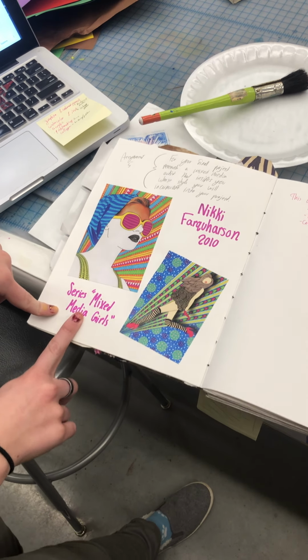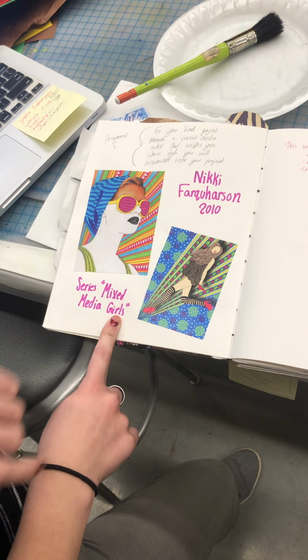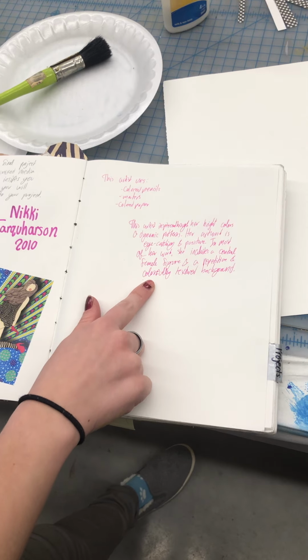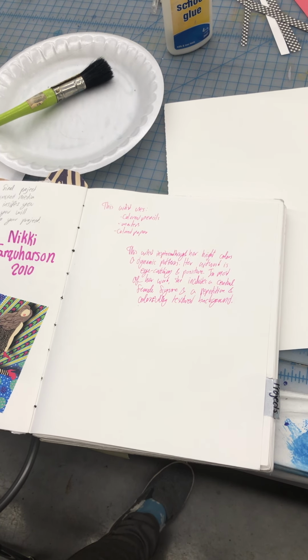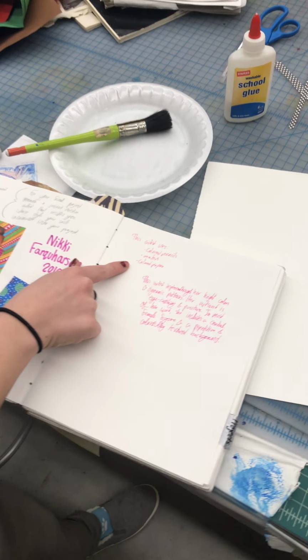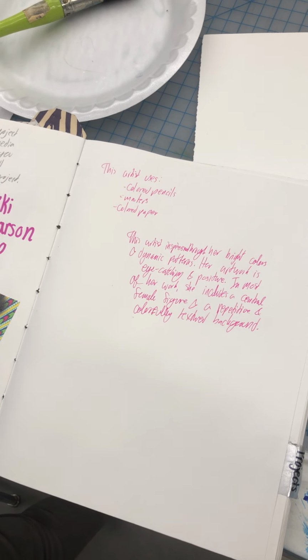You should cite it, so either the titles or the series it's from, and you also need the artist name and the year. And then on your other page, you're going to write a short little paragraph about what inspires you about the artist. Do you like the colors? Do you like the patterns? Do you like the texture? Do you like the mix of medias? And then you also need to include a list of what medias the artist used to create those pieces.